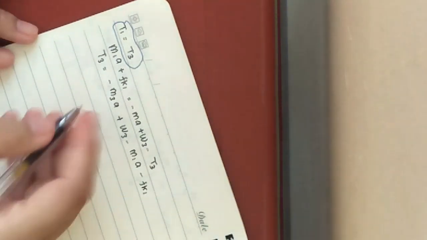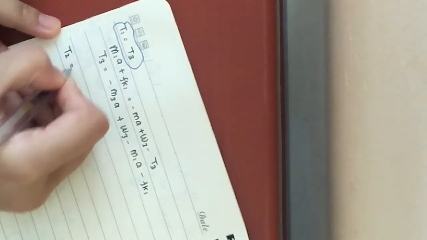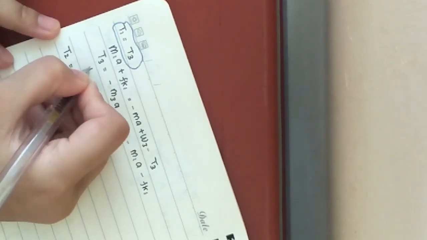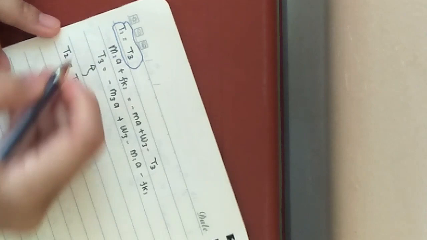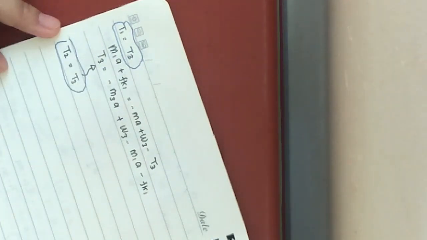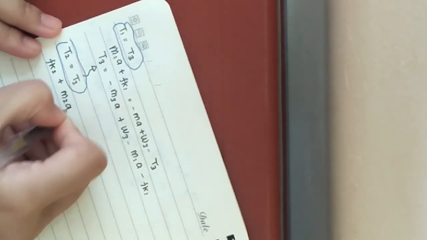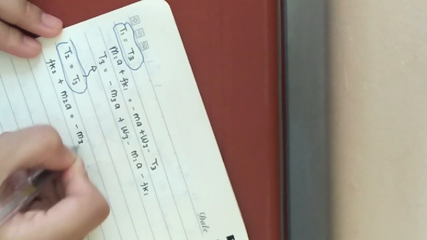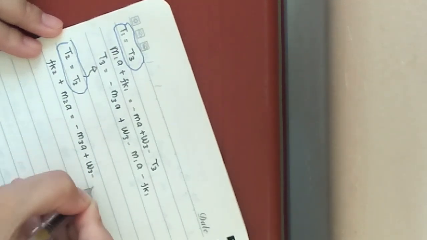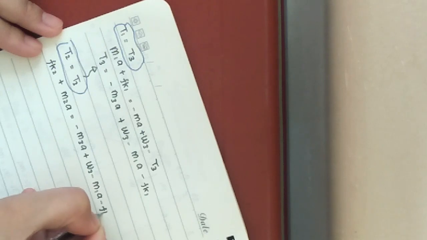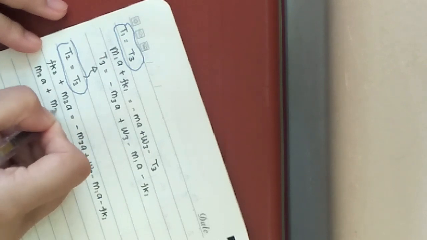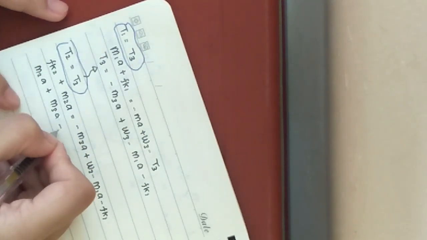And for the second equation, the second tension equals third tension, but the third tension we use here is the last equation we just got, and we just substitute like that. And we will get second mass times acceleration plus third mass times acceleration plus first mass times acceleration equals minus first friction minus second friction plus third weight.